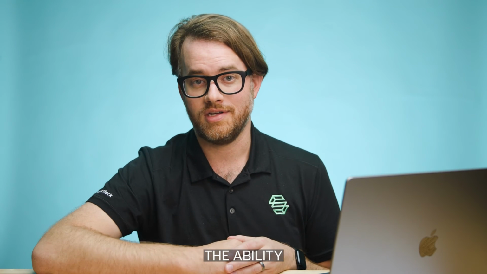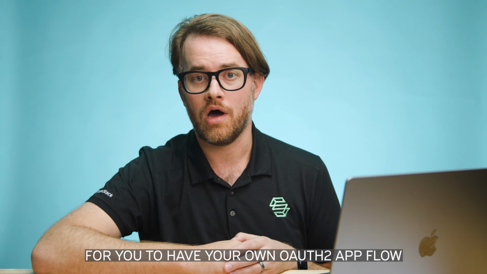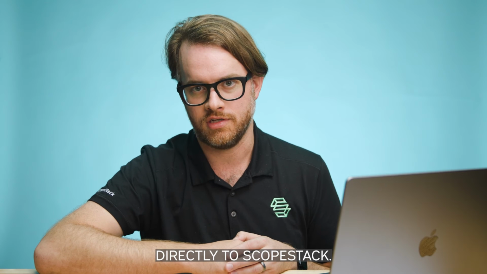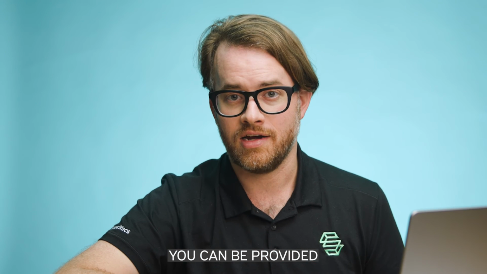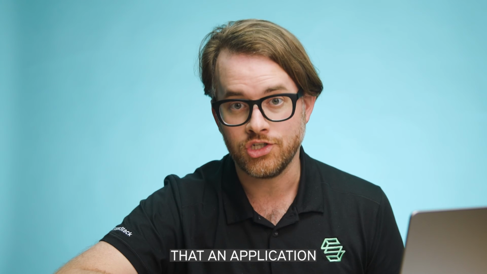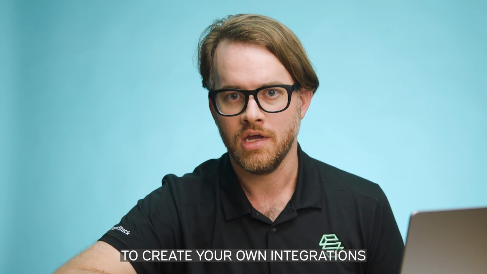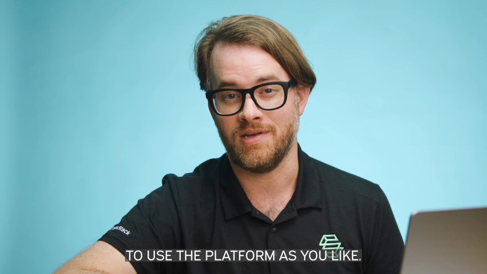We're also adding the ability for you to have your own OAuth 2 app flows so that you can integrate your own applications directly to ScopeStack. You can be provided an access token that an application can refresh on its own, allowing you to create your own integrations that enable you to use the platform as you'd like.